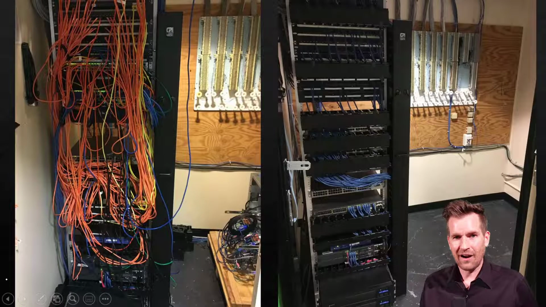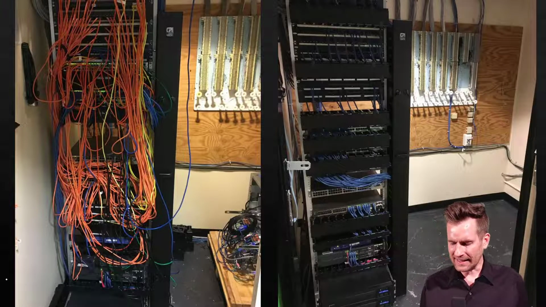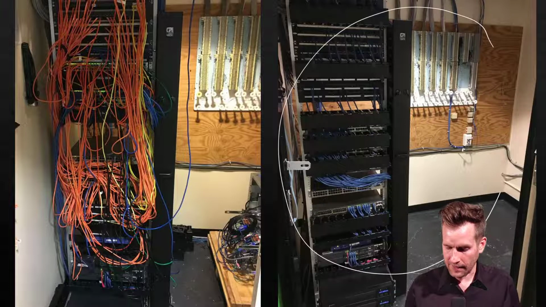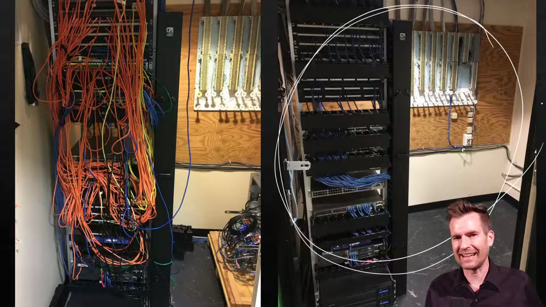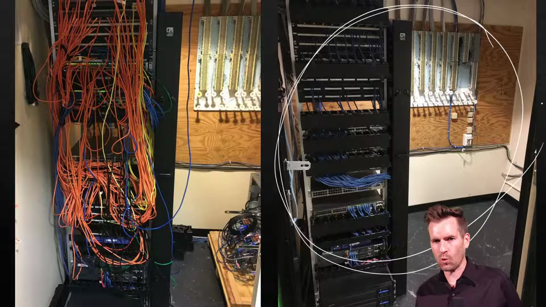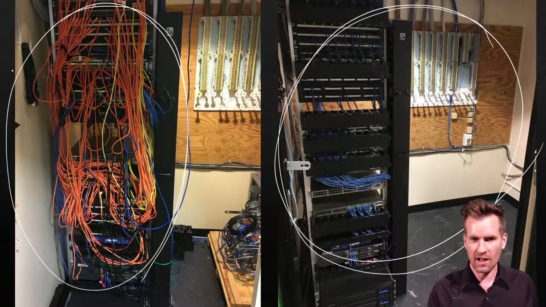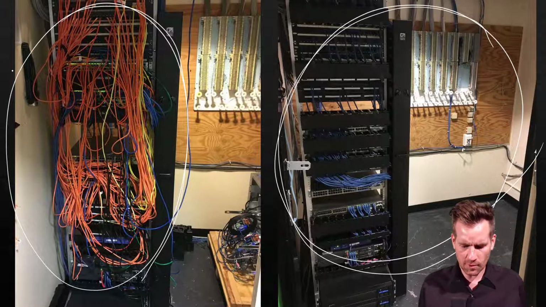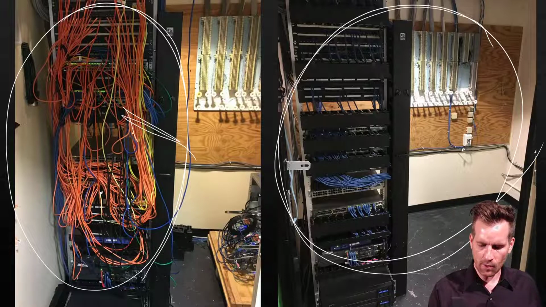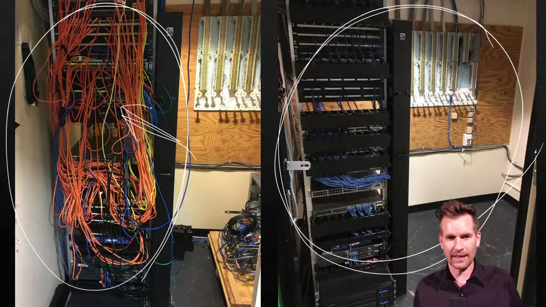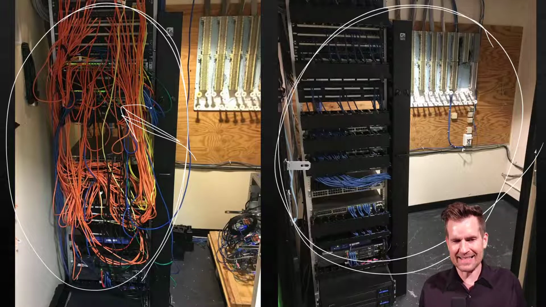All right, one more thing I'll add to this is that I showed you the after pictures after I did a cleanup of the network closet, but quite often you get network closets that look much different. So this is a before and after picture. This is what a lot of my network closets look like when I step into a business, and it is scary.